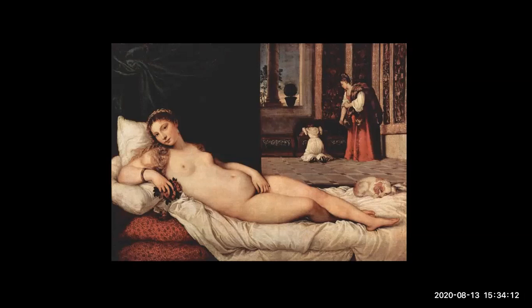Venus is the goddess of love, and that is what you would look at as being the content, but the subtext of the work is something different. Okay. Now, in Venice at the time, there existed something called the courtesan class. Okay. And the courtesan class was a very specific type of woman.